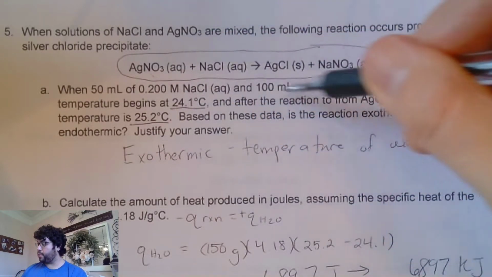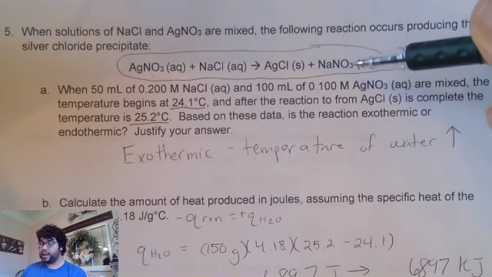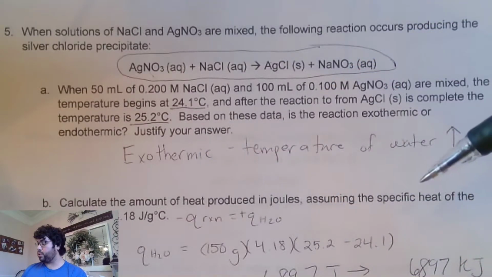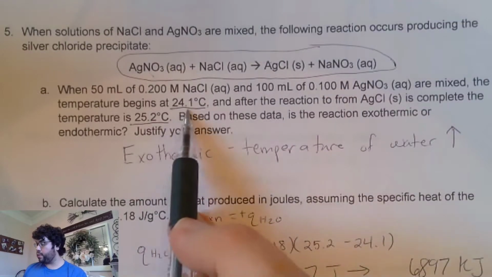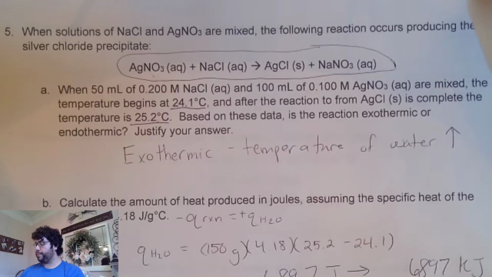The production of the product releases heat into the water. The water absorbs that heat, so the process is exothermic. This reaction is exothermic. How do I know that? I know that because the temperature of the water went up. That's all there is to that one.